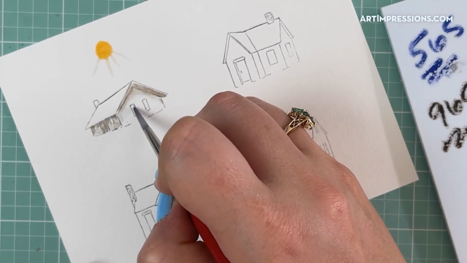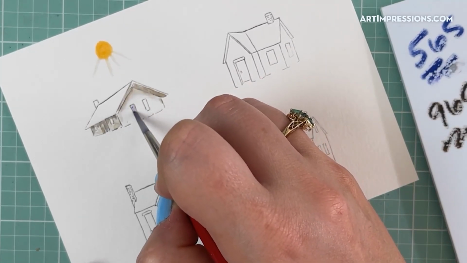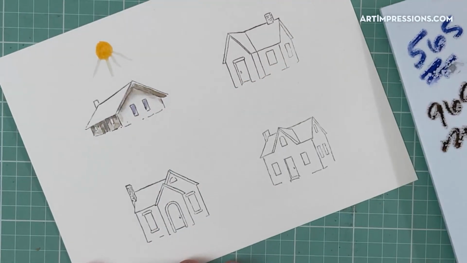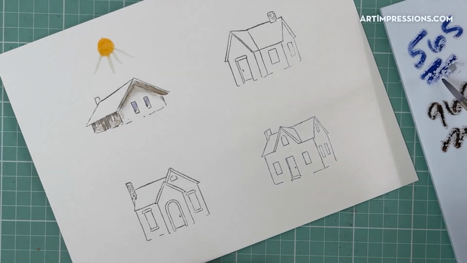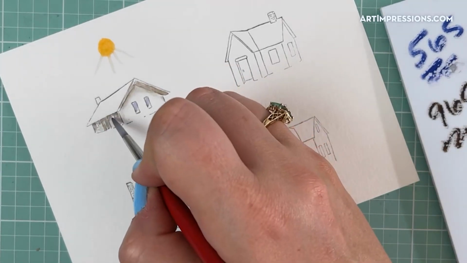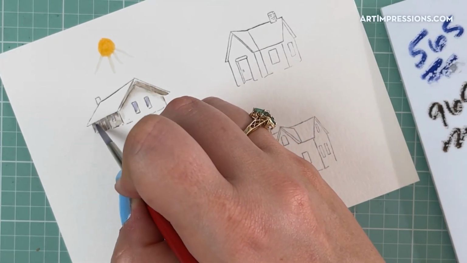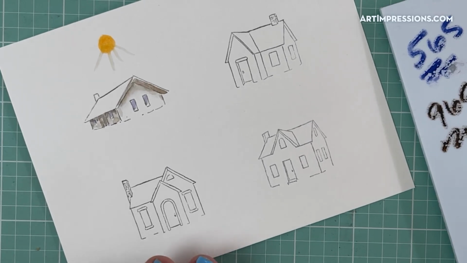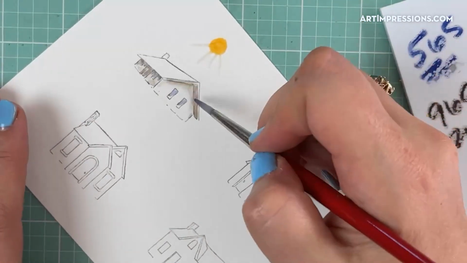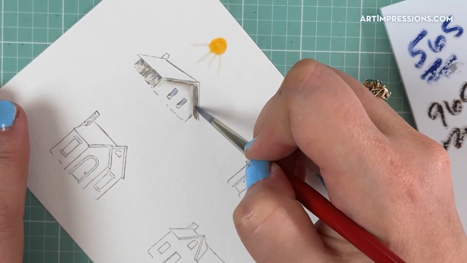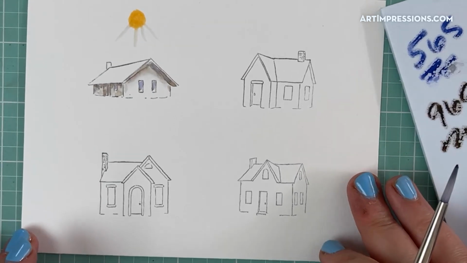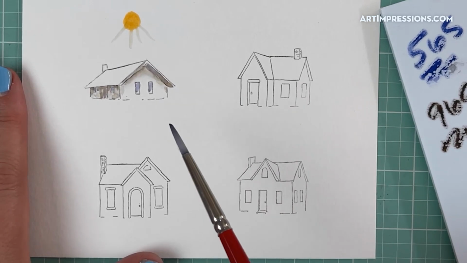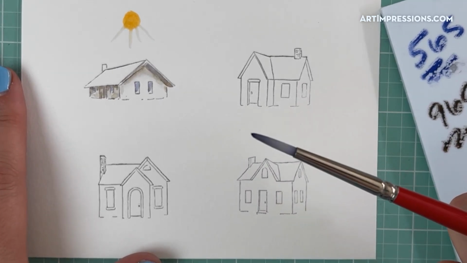So I'm going to take that 565 and put in a little window here. Now I'm going to take that same 565 and go into these windows back here. Now I'm just going to deepen up this one because I want that to be nice and dark. And that's it.